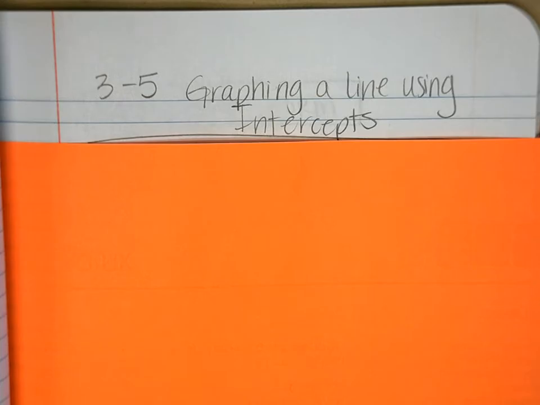Okay, graphing a line using intercepts. We've talked about the y-intercept. There's actually two intercepts. There's an x as well. So we're going to learn about that today and how to do that. Okay?